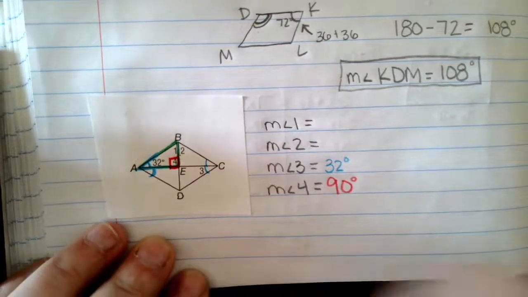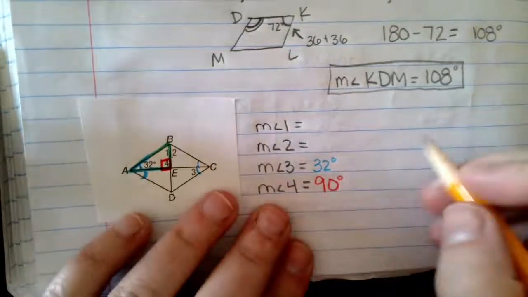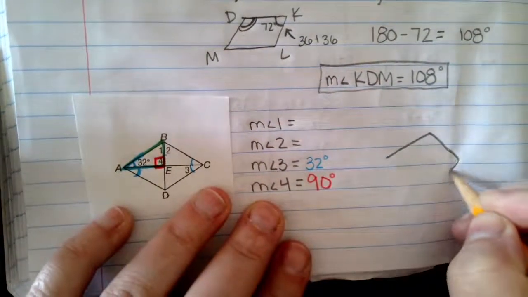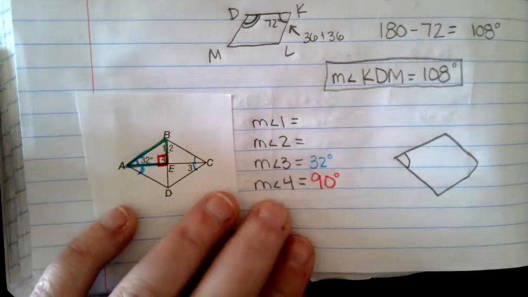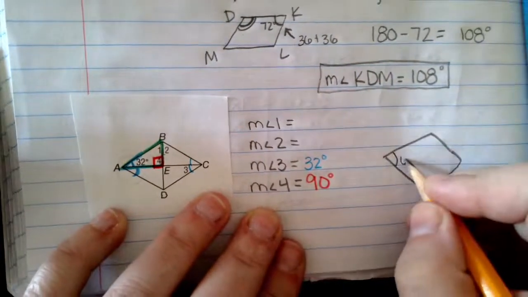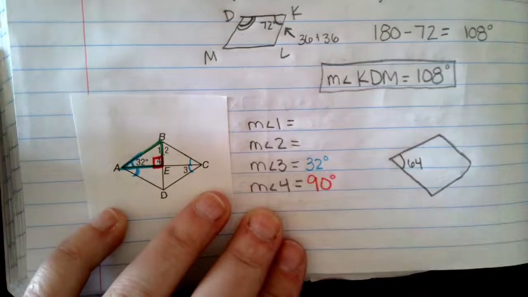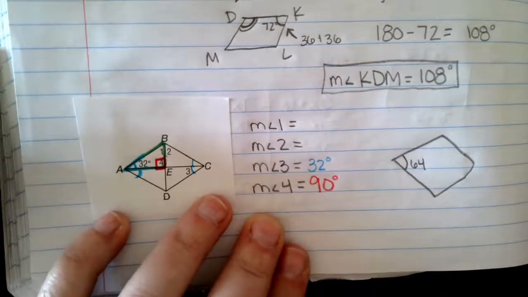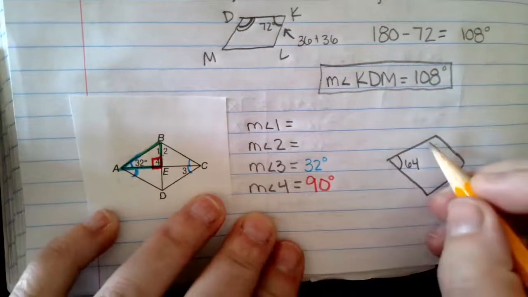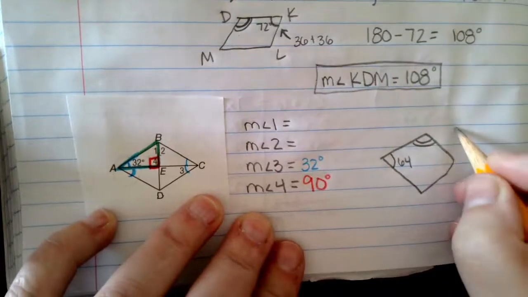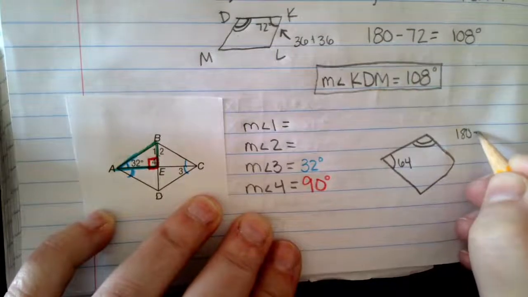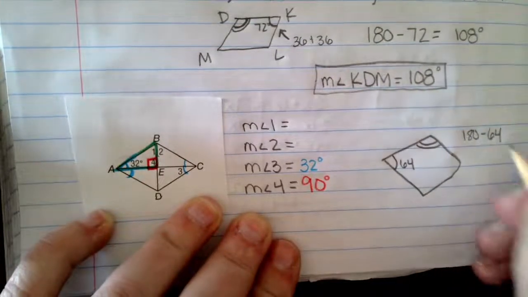All right, if you think about it as a whole thing, what is 32 and 32 together going to be? 64. So 64 plus what is 180? Or what's 180 minus 64? 116?